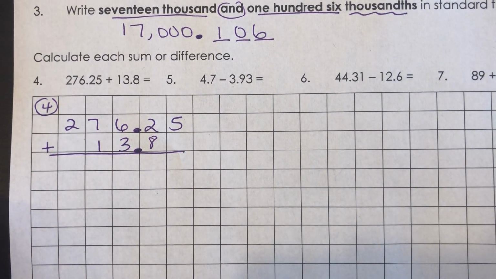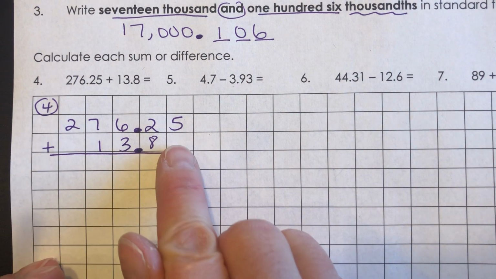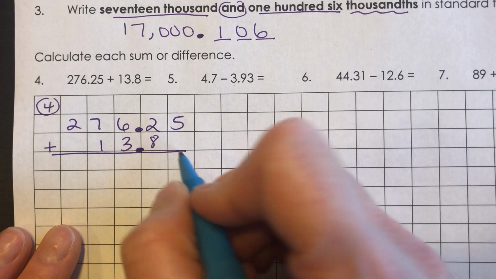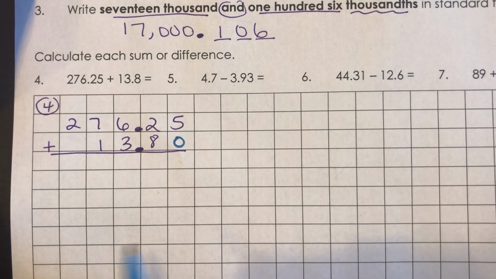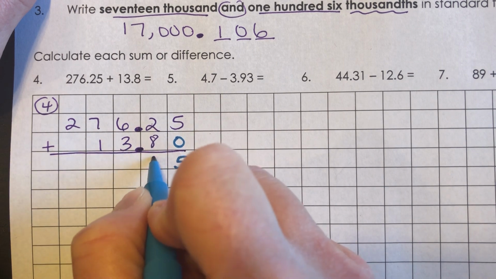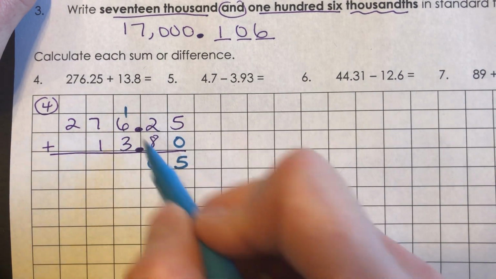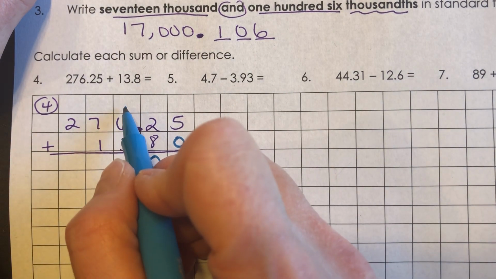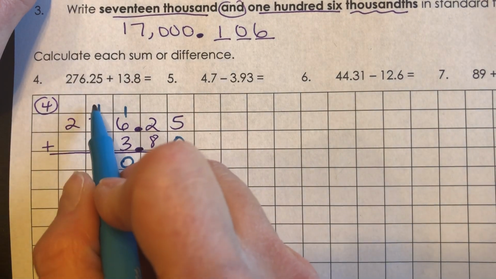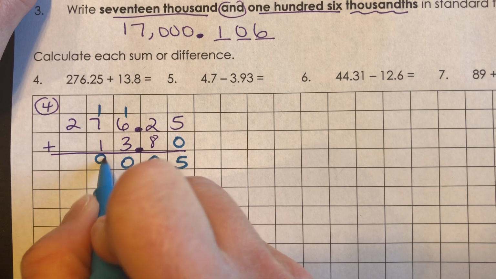And I know it looks a little weird when you look at it because there's a gaping hole right there. There's nothing there. What number represents nothing? Oh, 0 does. Now we're ready to add. 5 plus 0 is 5. 2 plus 8 is 10. So there's my 10. And 6 plus 1 is 7, and 7 plus 3 is 10. And 7, 8, 9, that's why 6 was afraid of 7.